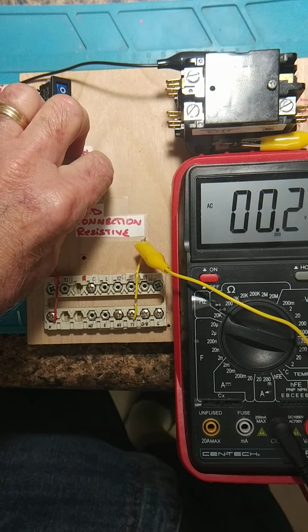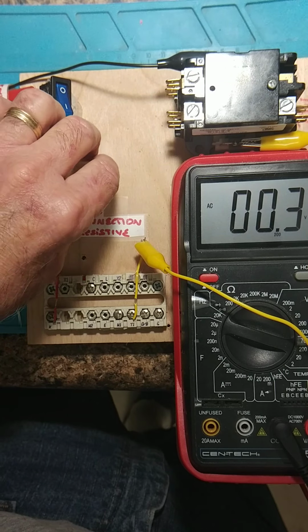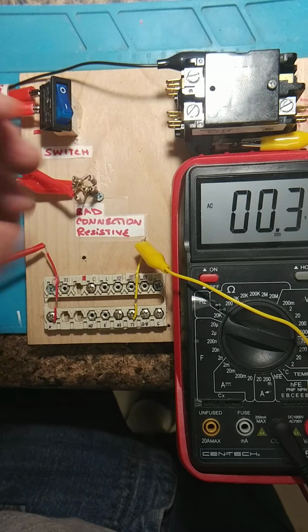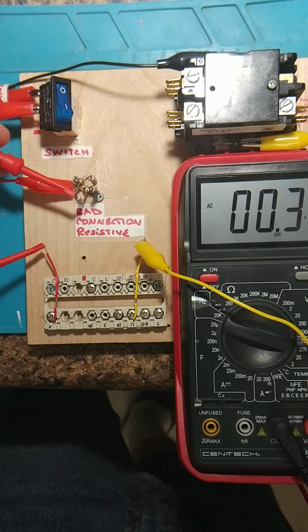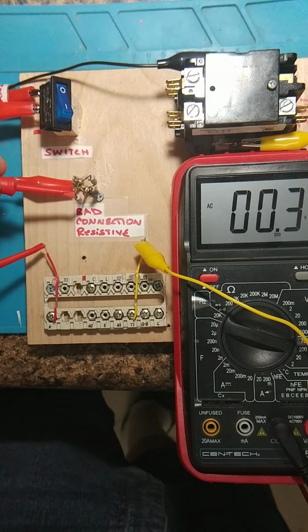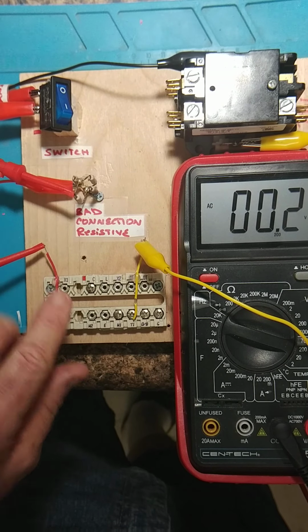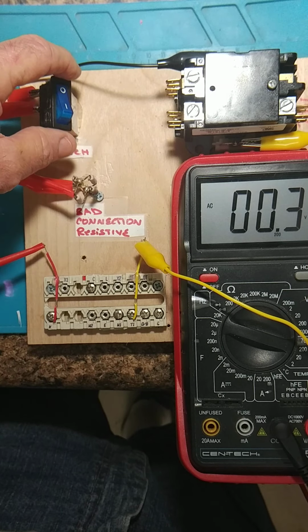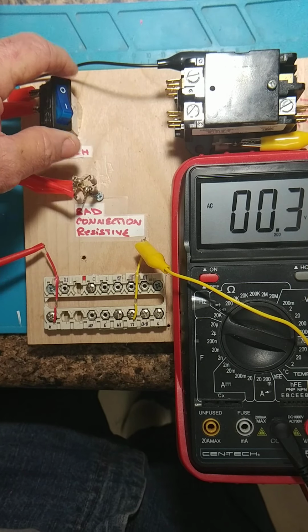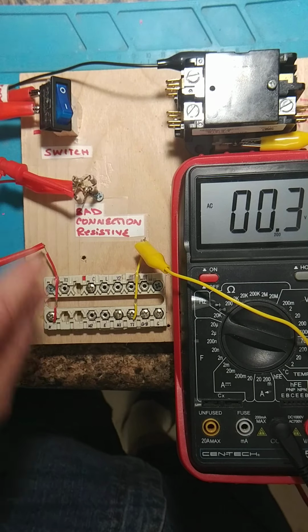So this is a resistive connection. It's a connection, but it's a very bad connection. It's a poor connection. Okay. And I'm coming off of that to R. So this bad connection is between my switch, we'll say float switch, and R.